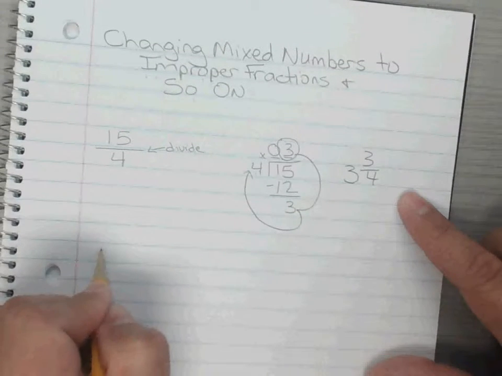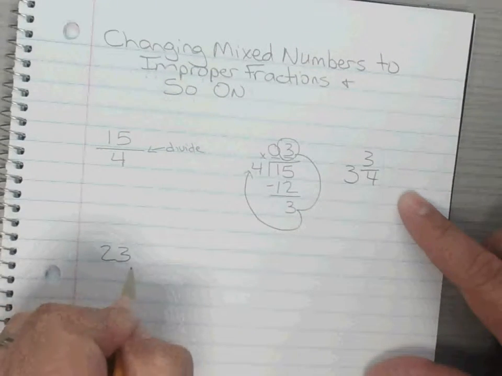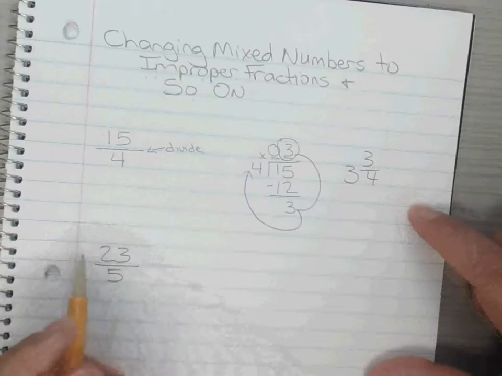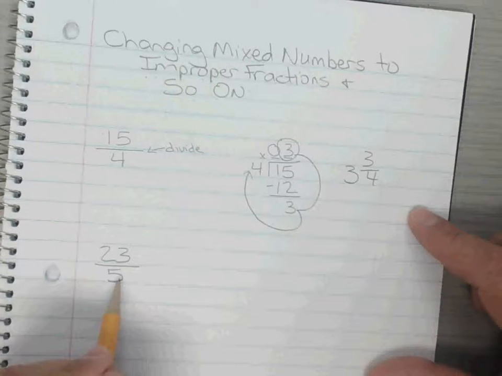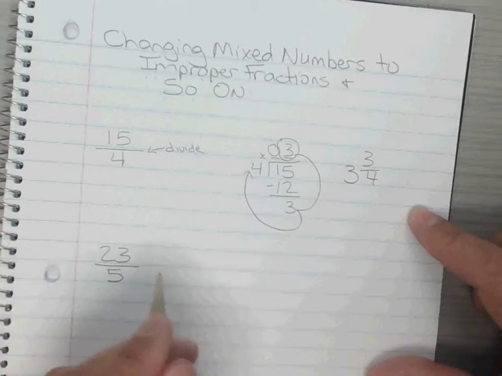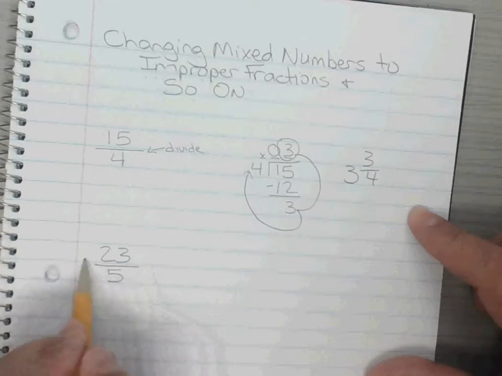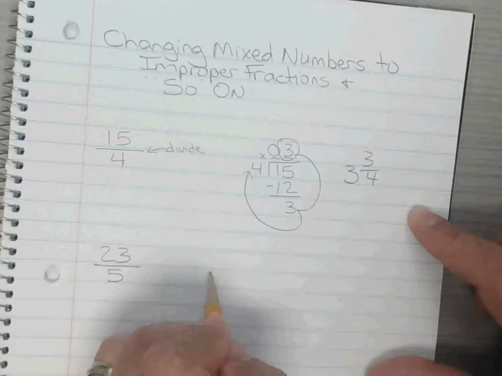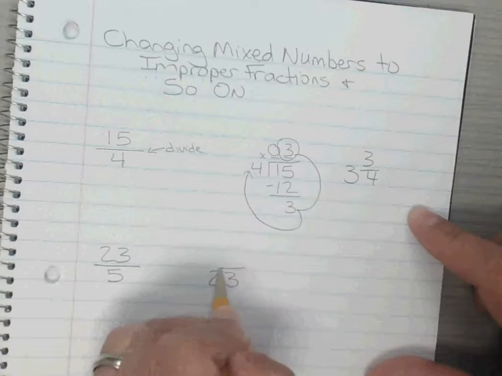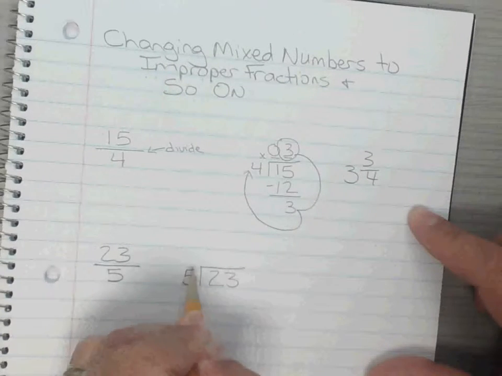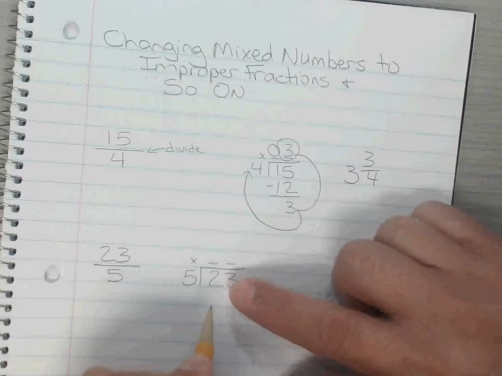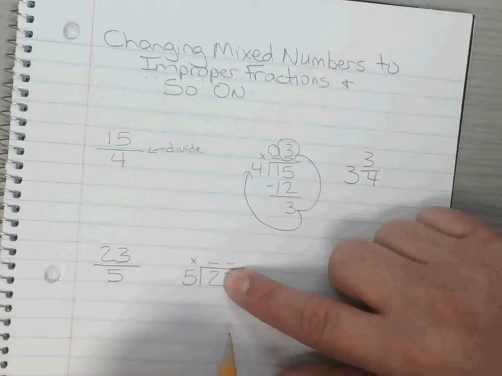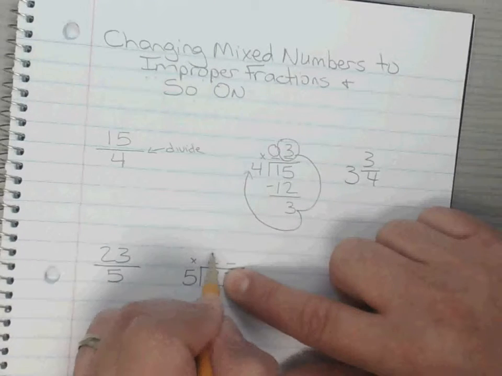Let's try another one. Let's say I have 23 fifths. Let's go with fifths. Okay, so remember, that's an improper fraction, and I want to turn it to a mixed number. So I'm going to divide. This is actually a division problem. 23 divided by 5. So I'm going to write it like that. And again, I know that 5 times nothing will be close to or equal to 2.